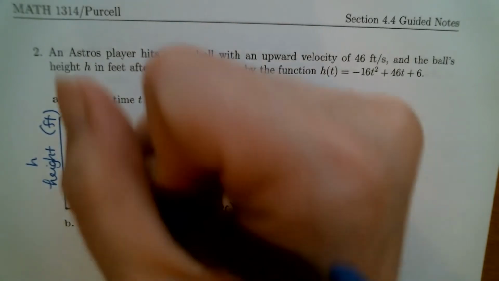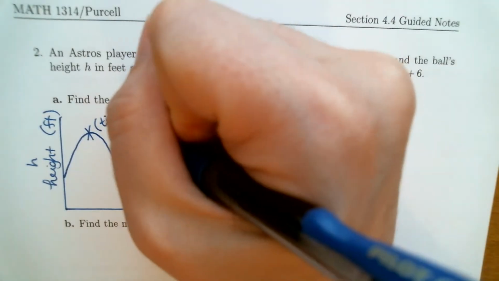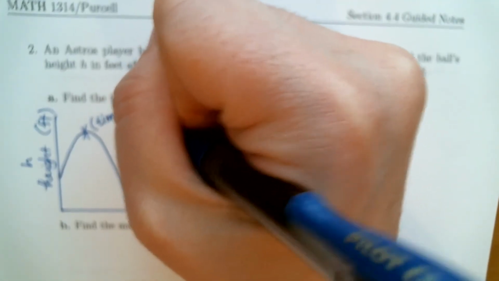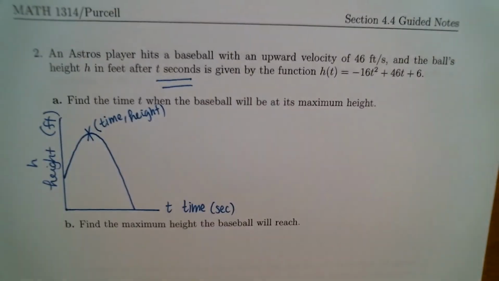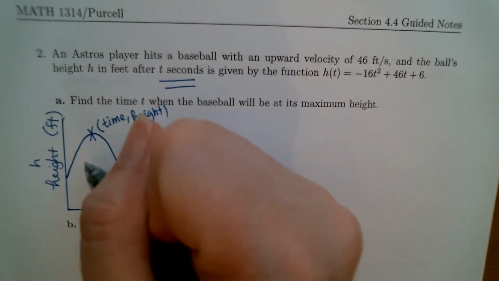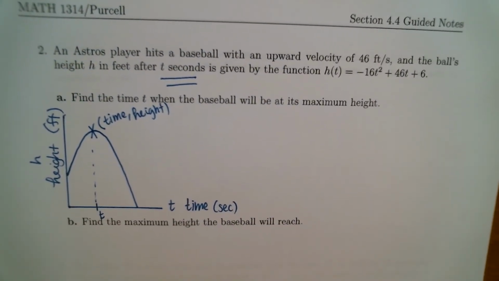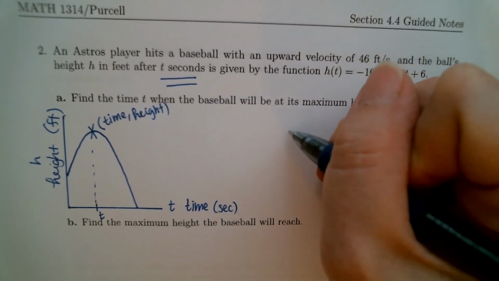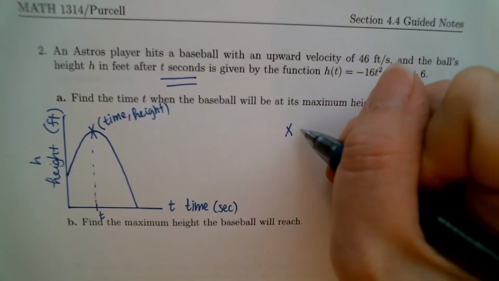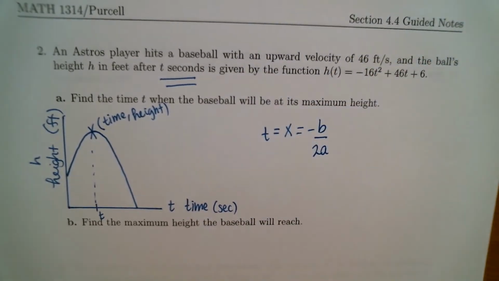It's going to have a t coordinate, a time coordinate, and then the vertical component, which is the height. You're looking for the time value when it reaches its maximum height. So remember your vertex formula. The x value of the vertex is going to be negative b over 2a. Remember, x is t here. So all you have to do to answer part A is plug into negative b over 2a.